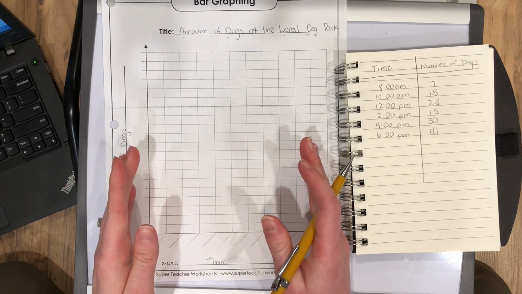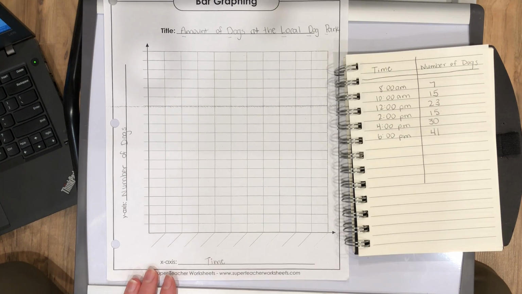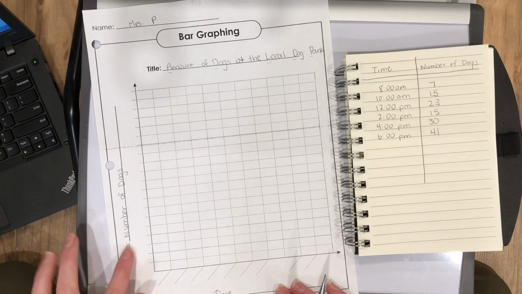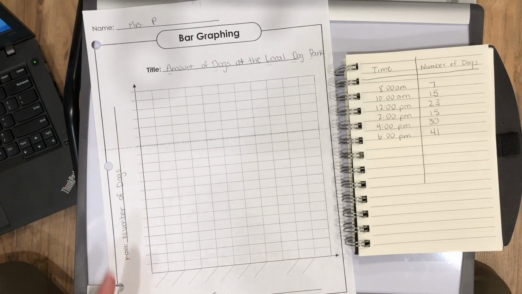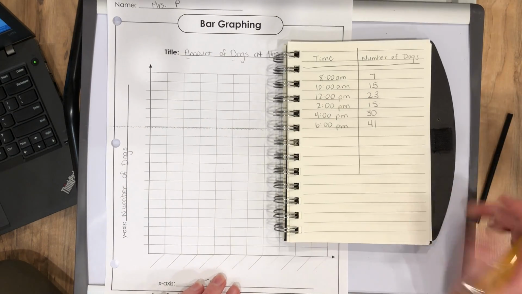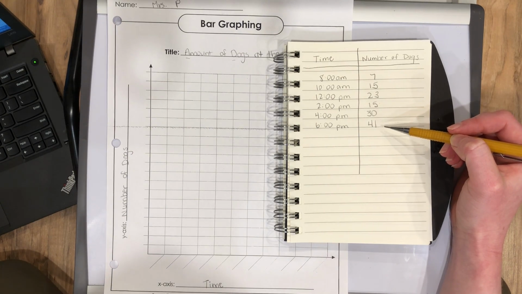And sometimes you may make a bar graph that actually goes the other way, and then you may want to put number of dogs over here. But for this type of bar graph, a vertical bar graph, to me it's easiest to put the number of whatever you're counting over here. So today it's dogs. All right, so if I look at my data, my highest number is 41.